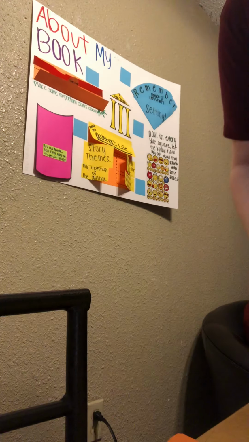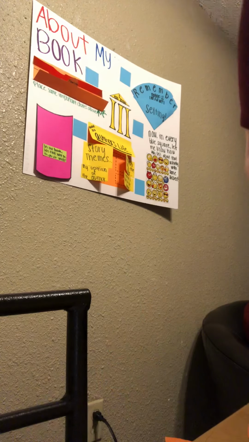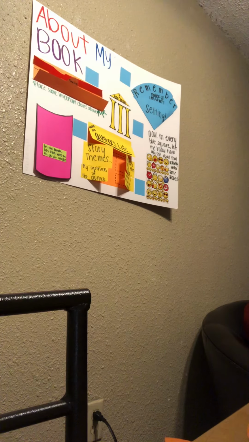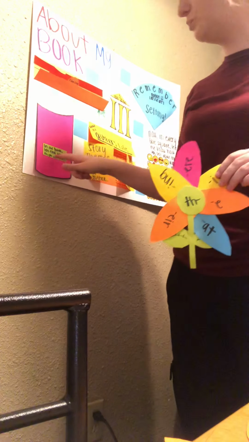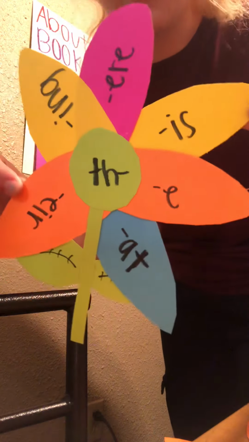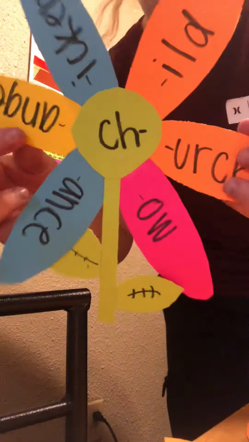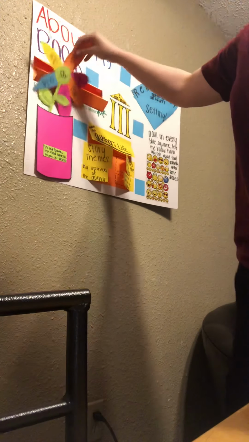Next, I had an activity dealing with digraphs, and my student was female, so I thought the flower activity with this says, in our book, let's find some SH, TH, PH, CH words. So they would make the flowers and be given directions on how to make the flowers and come up with words that started with TH, CH, PH, and SH. And this is a little flower vase.